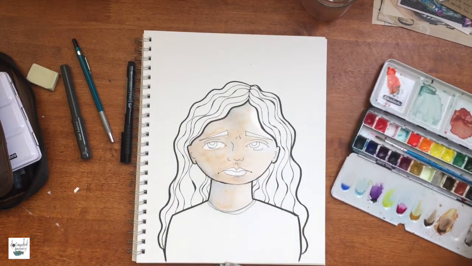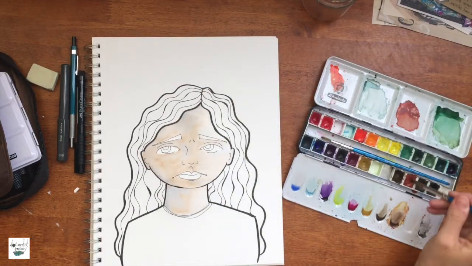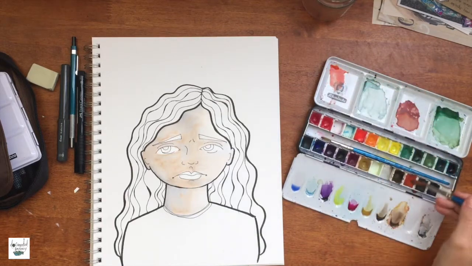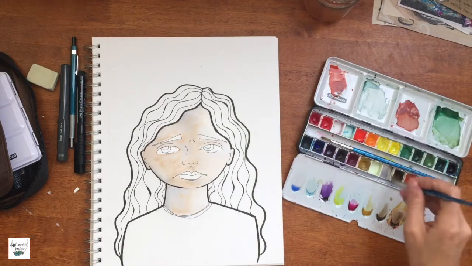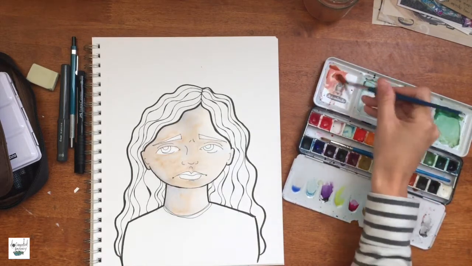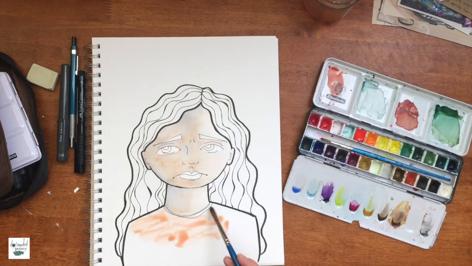And what I'm going to do is I'm going to pull in some brown into it and kind of mute it out a bit. So it's like a pumpkin. And then I'm going to paint the shirt.